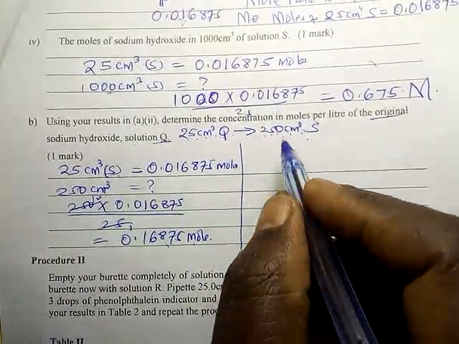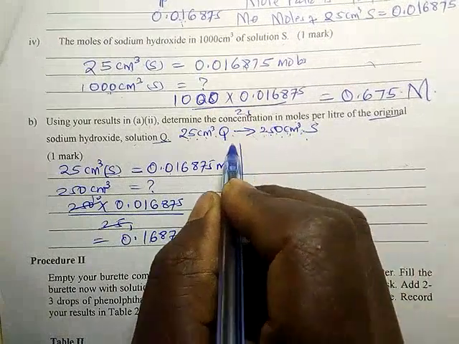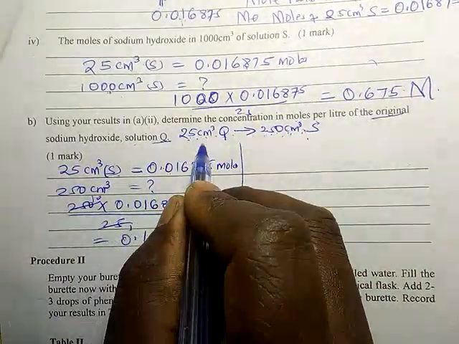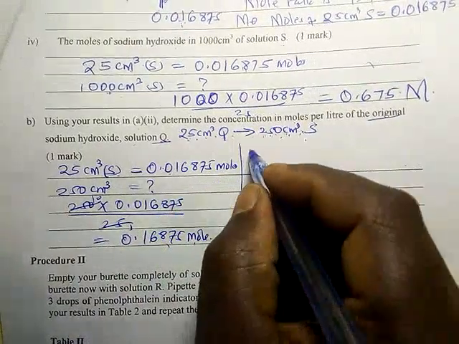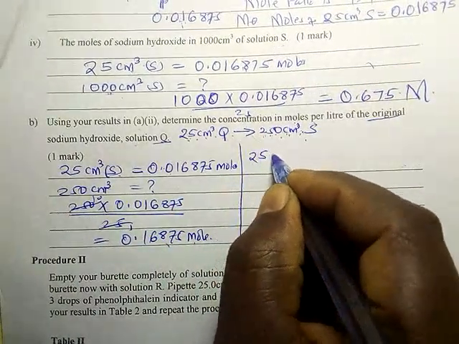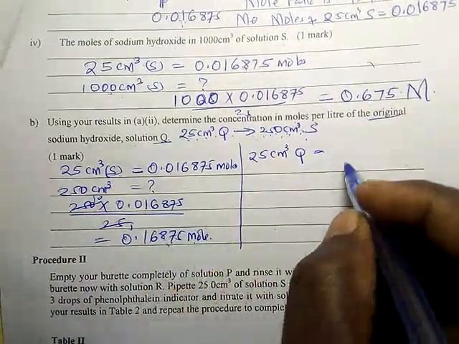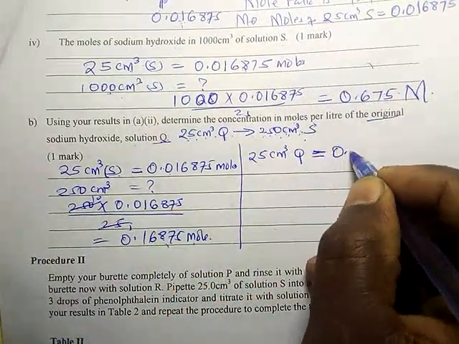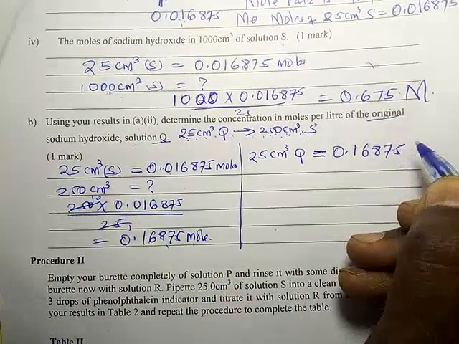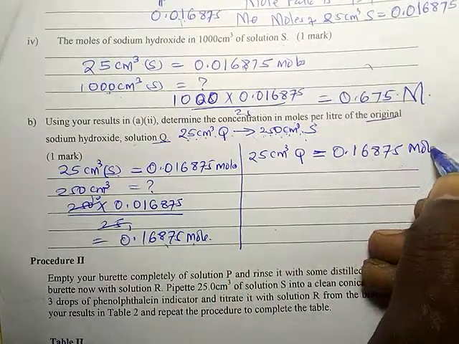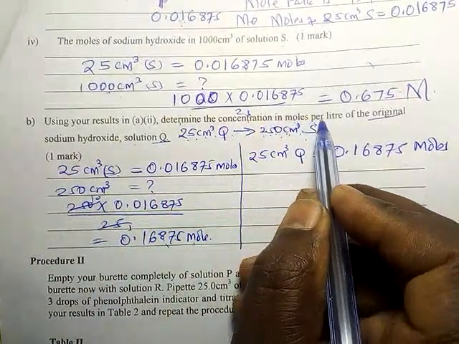Sawa? Nimesema kwamba moles in 250 solution S will be exactly equal to the moles in 25 ile tulichota 25, kwa sababu moles does not change. Right? Therefore, it means that 25 centimeters cube solution Q iko na moles ngapi? 0.16875 moles. Lakini question inauliza determine the concentration in moles per liter.